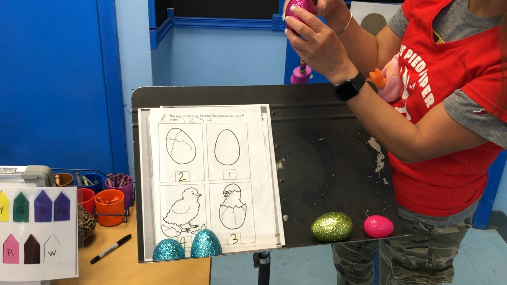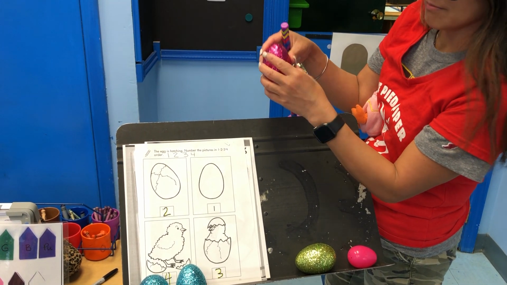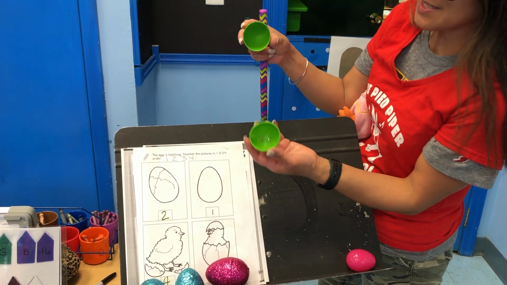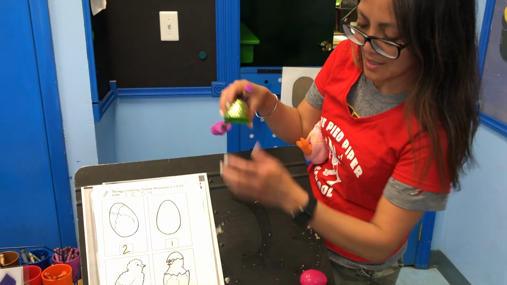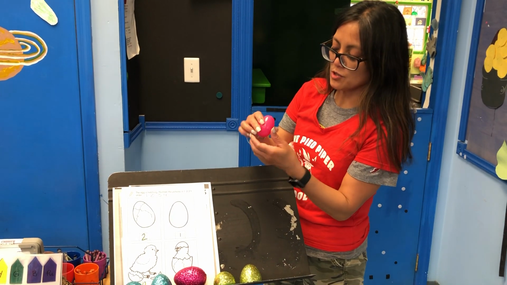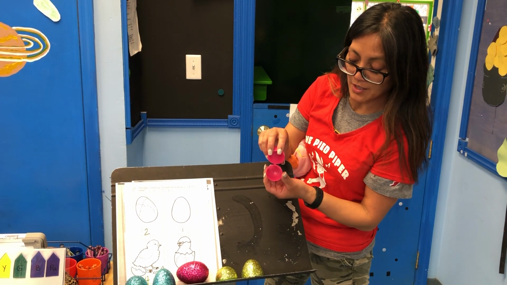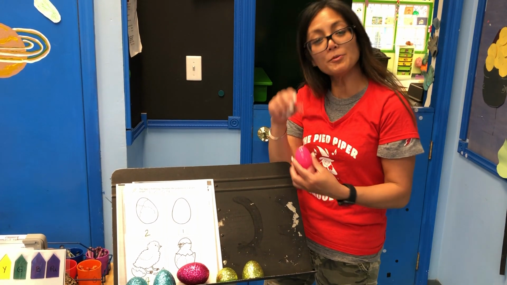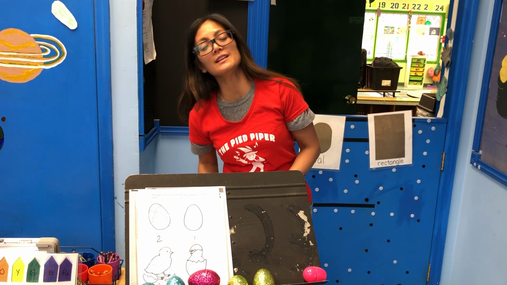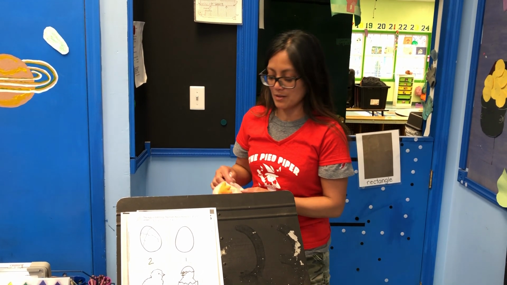This egg opens. Oh, I thought it did. Maybe not. This egg opened, but nothing inside. Let's try to open this egg. Nothing inside. That's because they're pretend eggs. These aren't real eggs. Real eggs come from chickens and other animals.